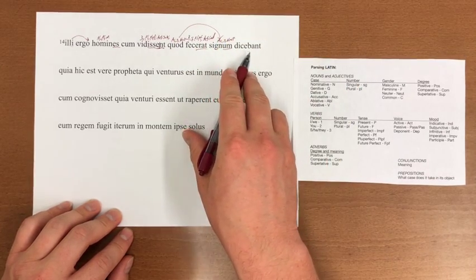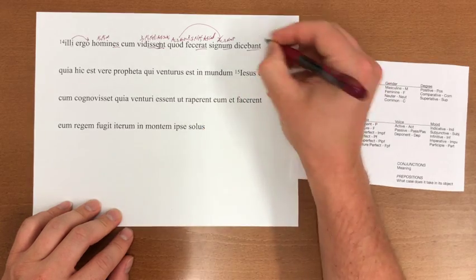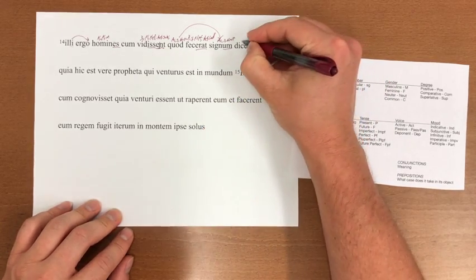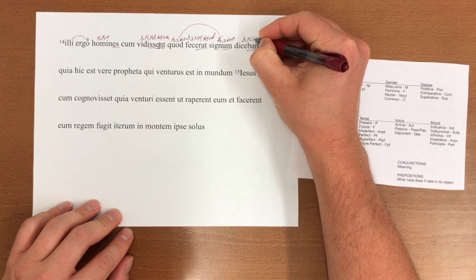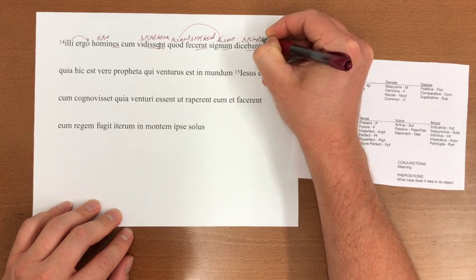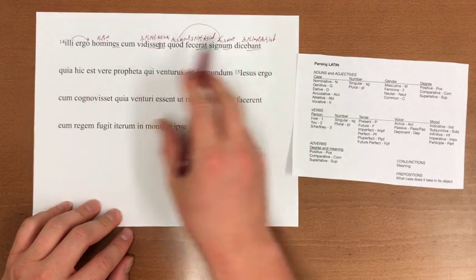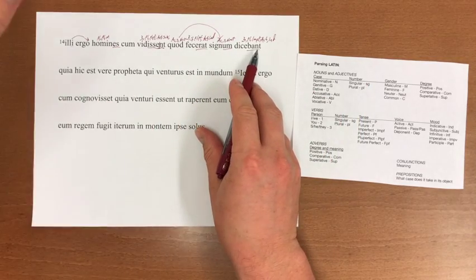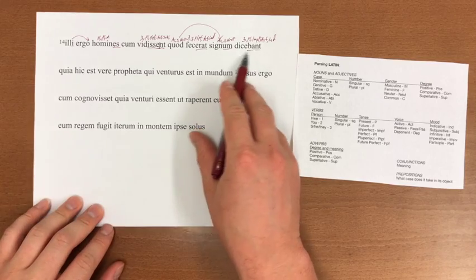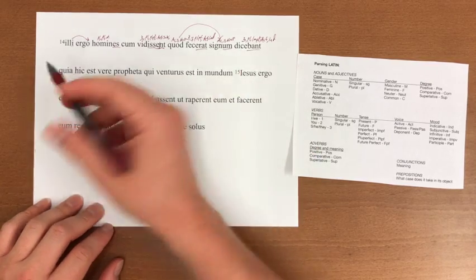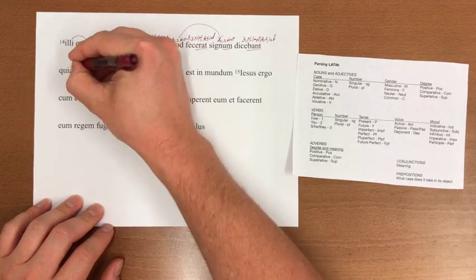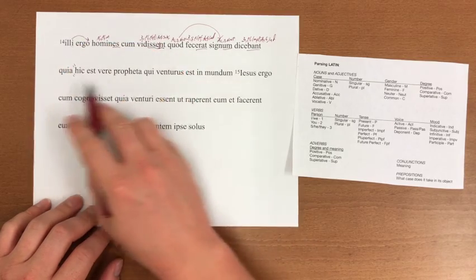And then we have a new clause starting with dicebant, b-a-n-t, for the imperfect tense third person plural. And then quia is the introduction to the direct statement clause that goes with dicebant, the two of them together showing it. So I'm going to add some quote marks here, but before we go into parsing this, I'm going to translate all of this.